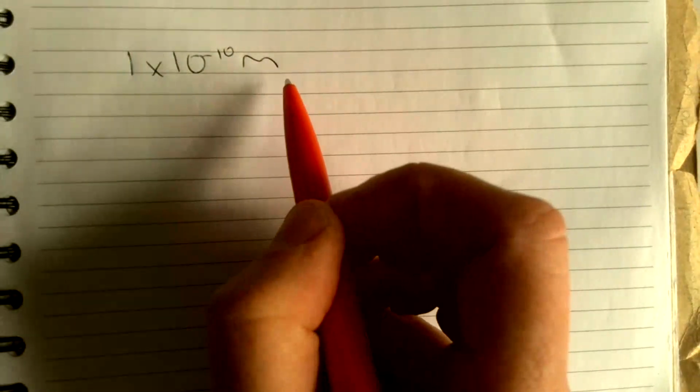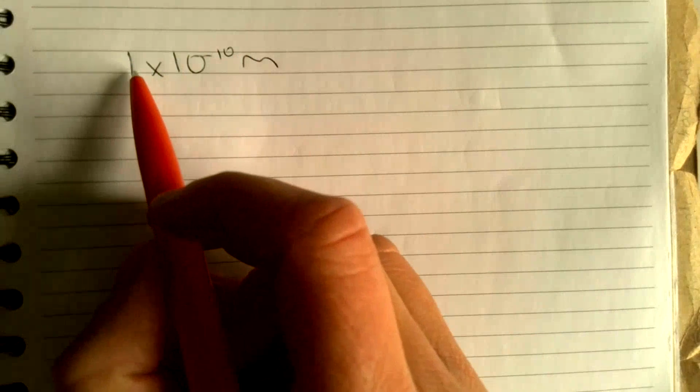This presentation is what's called standard form, and there are three main things about this. The front number is always somewhere between 1 and 10. If you've got a minus power up here, that means it's a very small number, and the power of 10 is how far the decimal point moves.